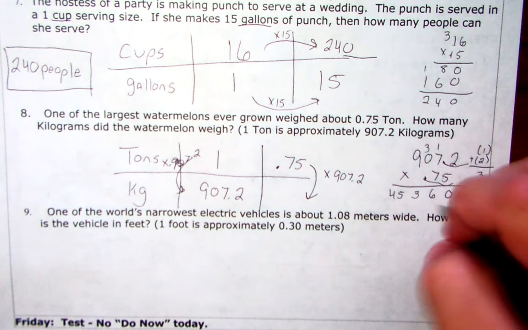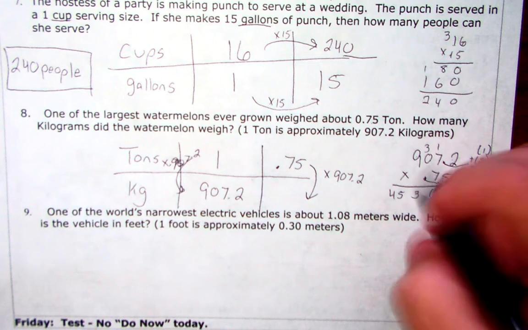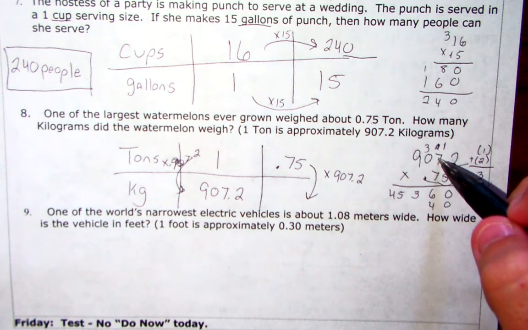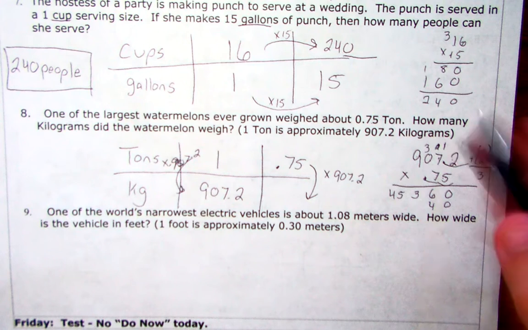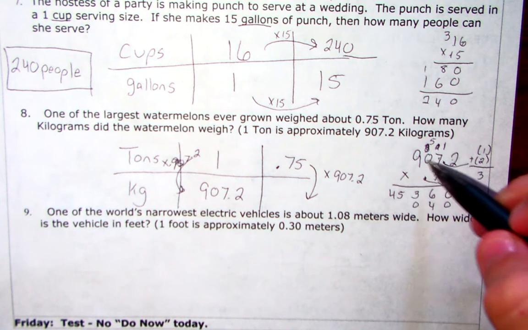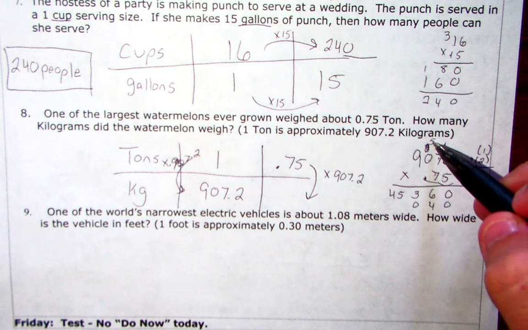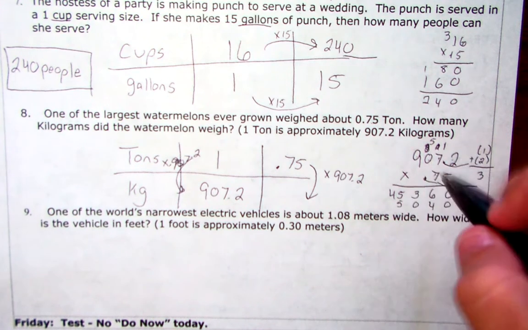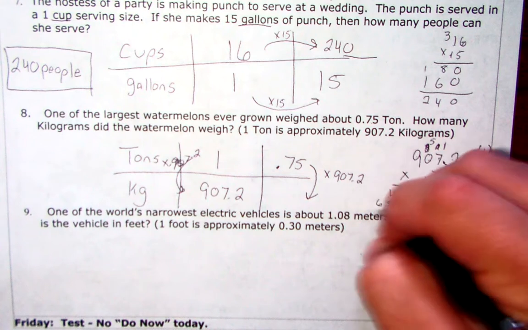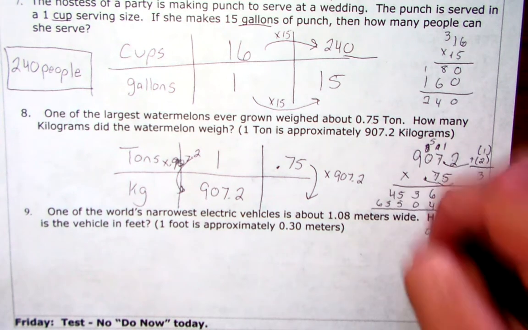Second row, add a 0. 7 times 2 is 14. 7 times 7 is 49. Plus 1 is 50. 7 times 0 is 0. Plus 5 is 5. And 7 times 9 is 63. Let's add straight down.